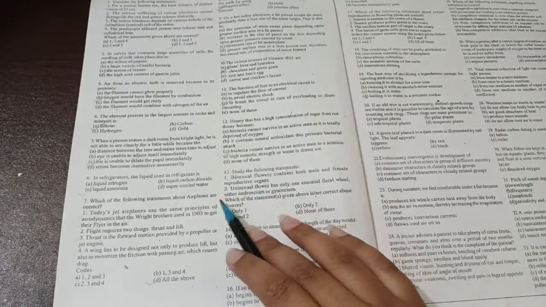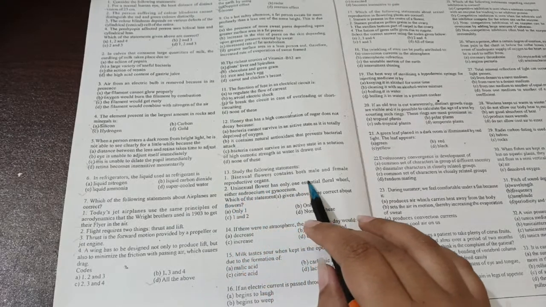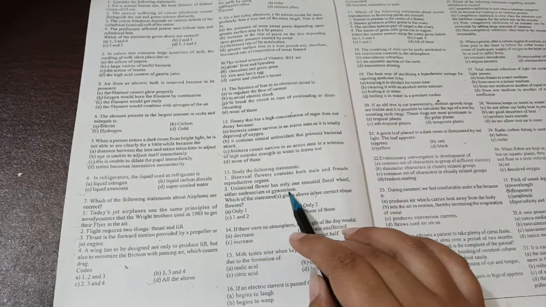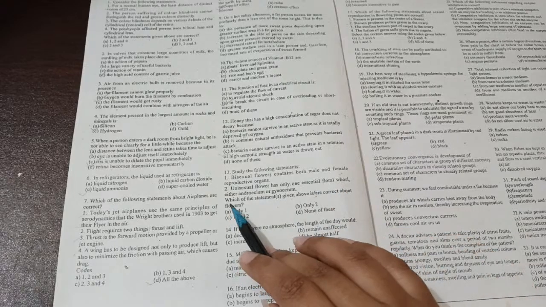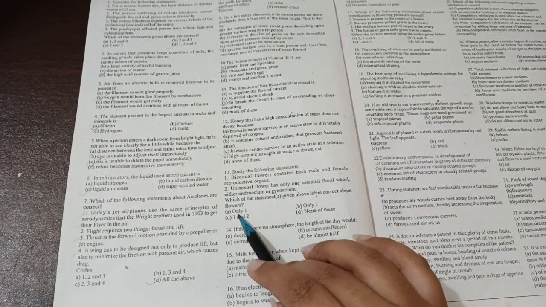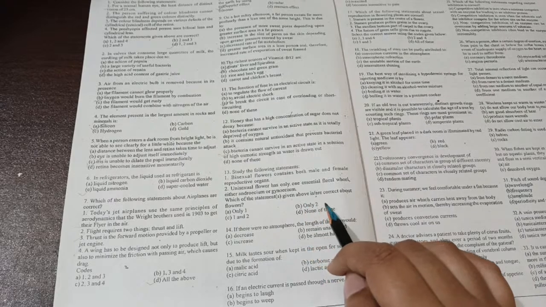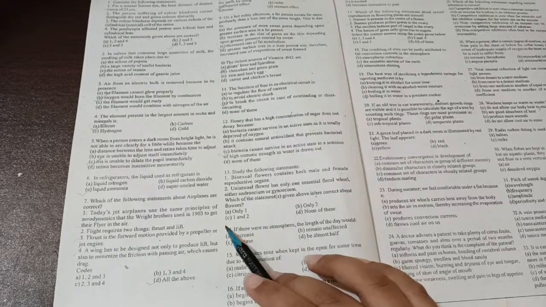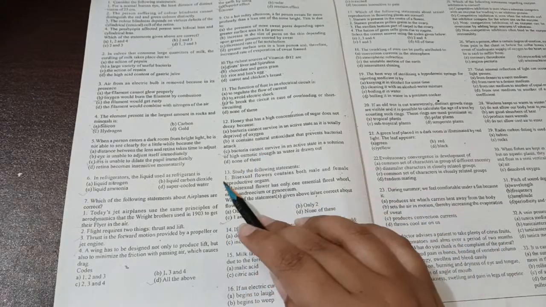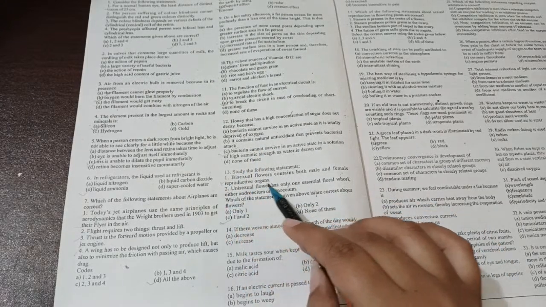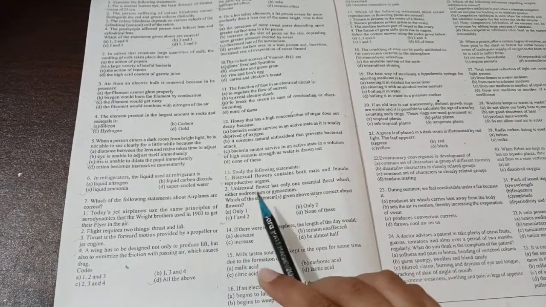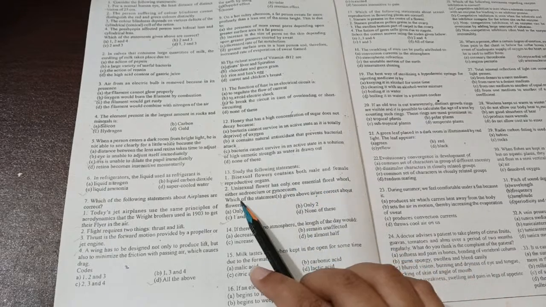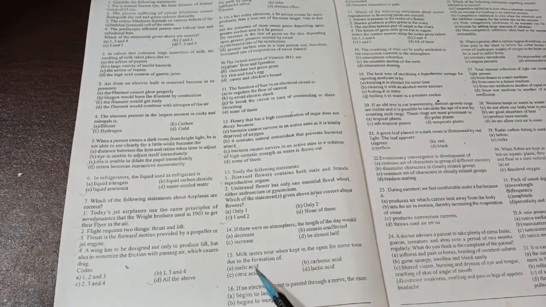Study the following statements. Bisexual flowers contain both male and female reproductive organs. Unisexual flower has only one essential floral whorl, either androecium or gynoecium. Which of the statements given above is or are correct about flowers? तो इसका आंसर है ऑप्शन सी, 1 and 2. Bisexual flowers contain both male and female reproductive organs. Unisexual flowers has only one essential floral whorl, either androecium or gynoecium.